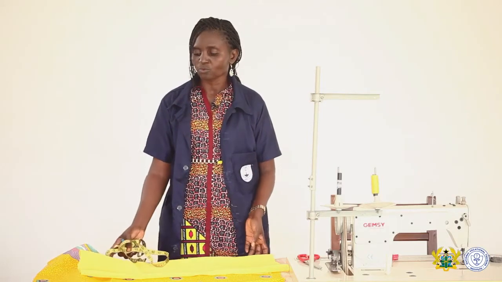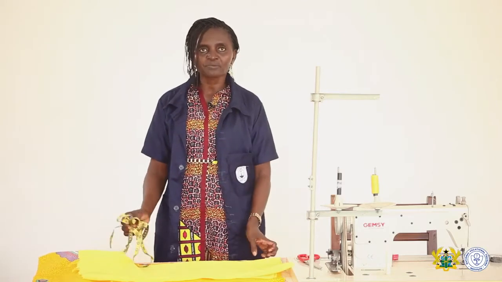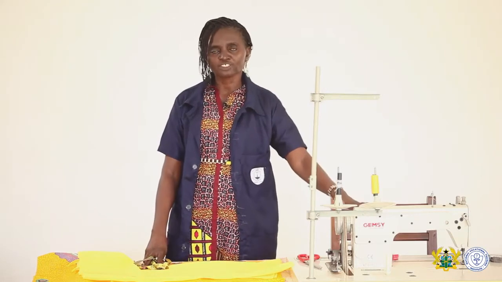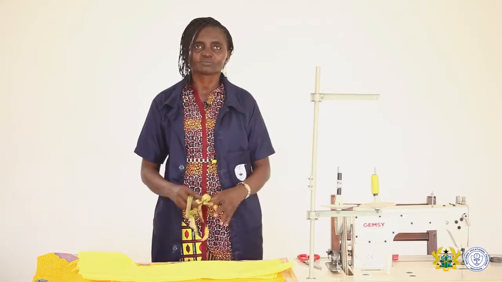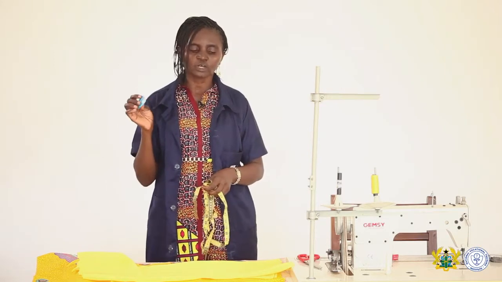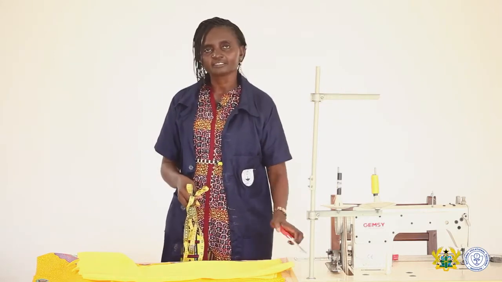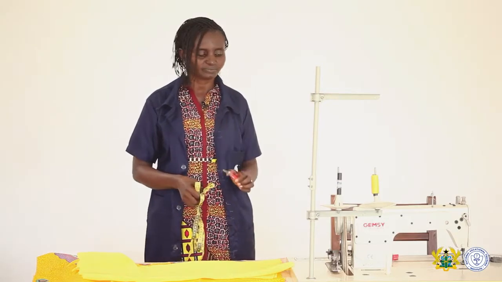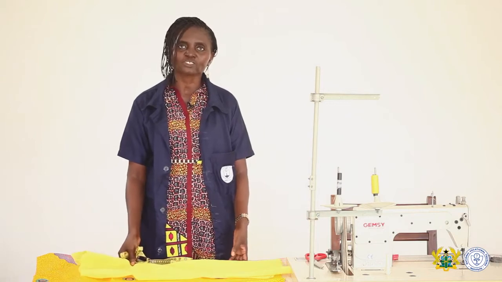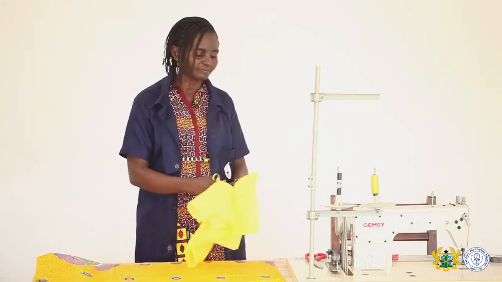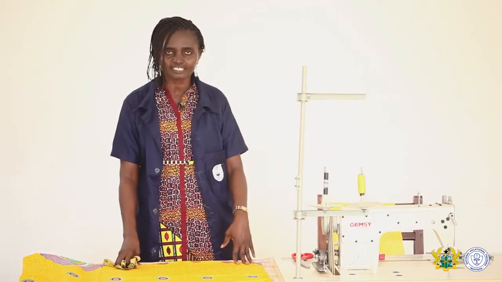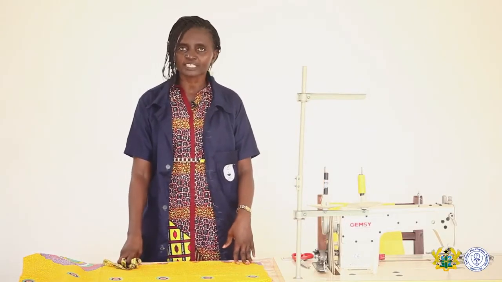Now, the tools and equipment that we'll be using are our sewing machine, the tape measure, a tailor's chalk, and a scissors. Now the measurements for cutting our shopping bag. You are going to have length 20 inches and width 20 inches.